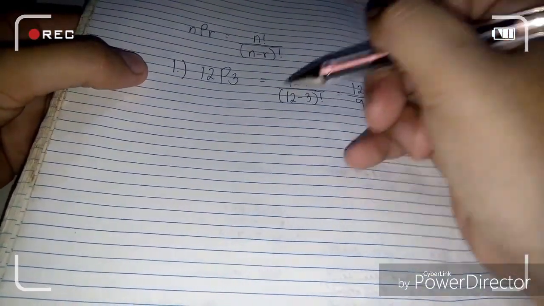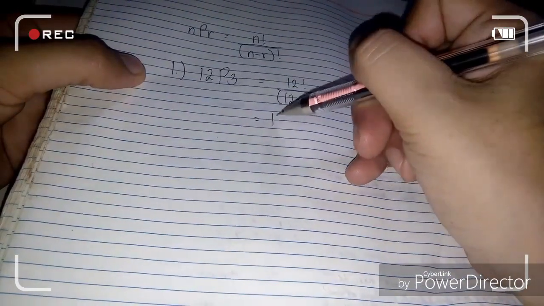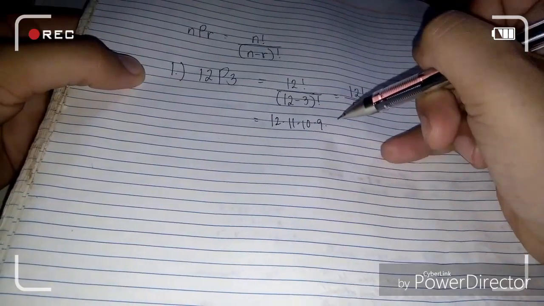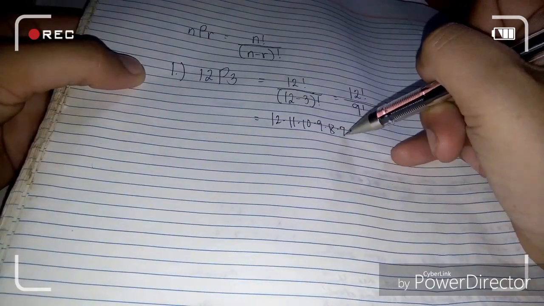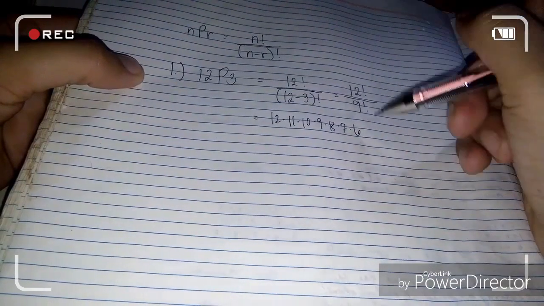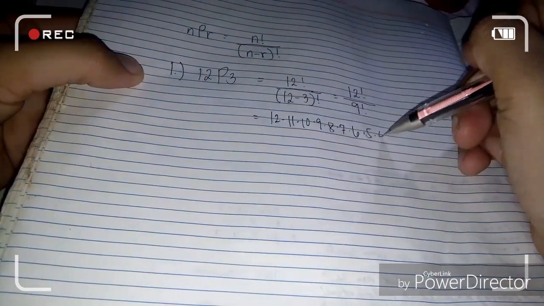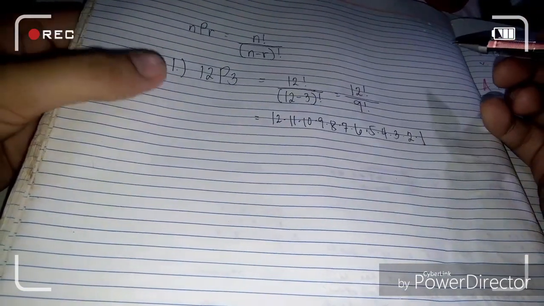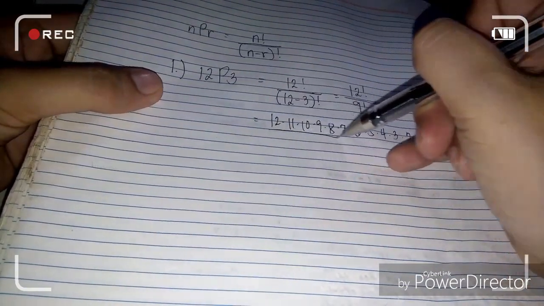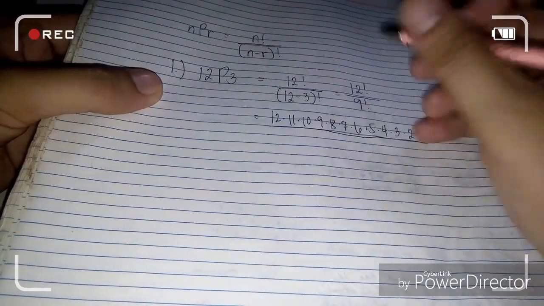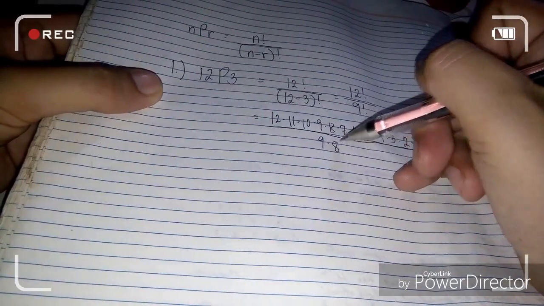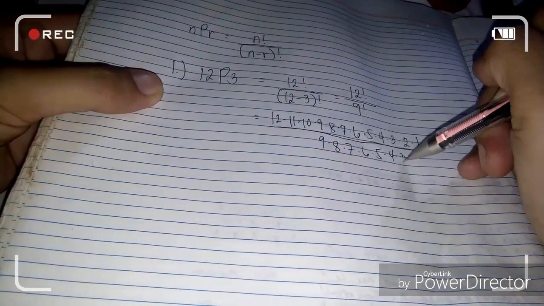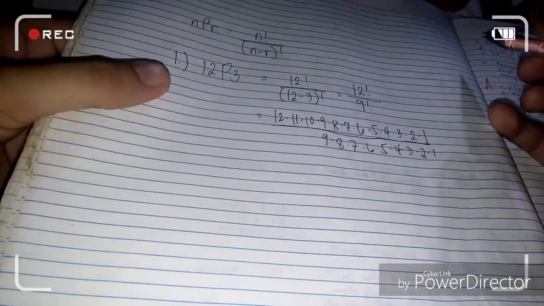Okay, so let's simplify. 12 factorial is equivalent to 12 times 11 times 10 times 9 times 8 times 7 times 6 times 5 times 4 times 3 times 2 times 1. Okay, all over the 9 factorial. We have 9 times 8 times 7 times 6 times 5 times 4 times 3 times 2 times 1.